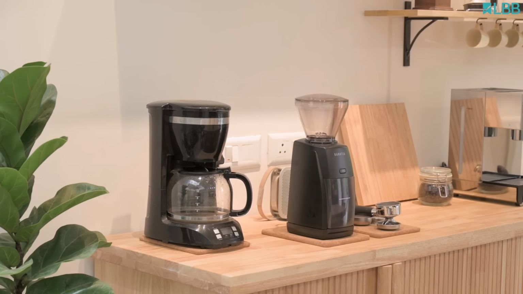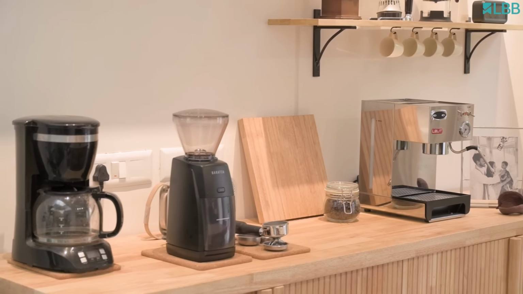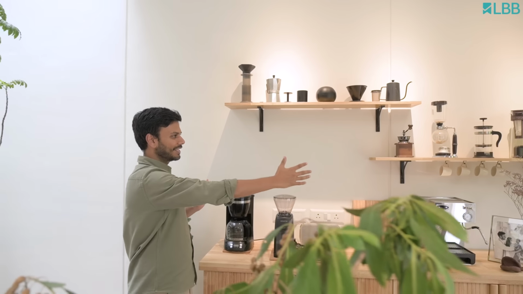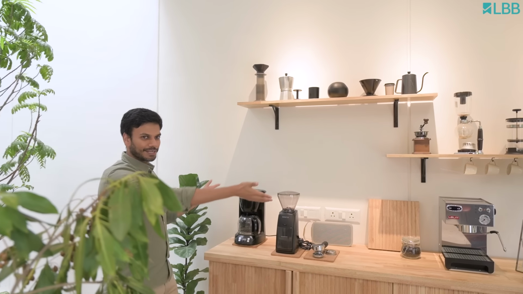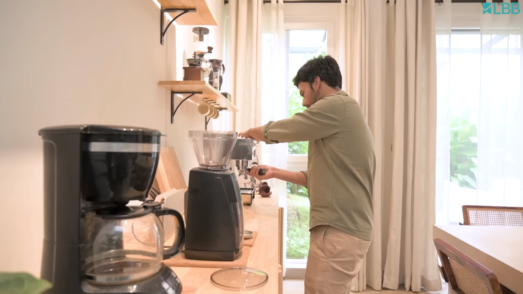So when we bought this house, I told my wife that, look, I need one dedicated corner for all my coffee equipment where I can display everything that I have. And yeah, she was kind enough to give this corner to me. And over here we display all the machines.